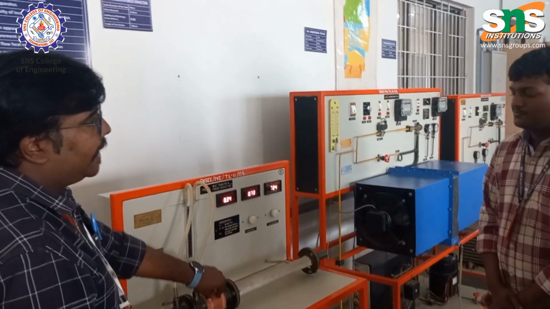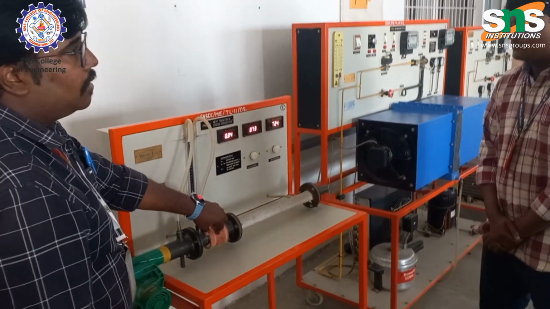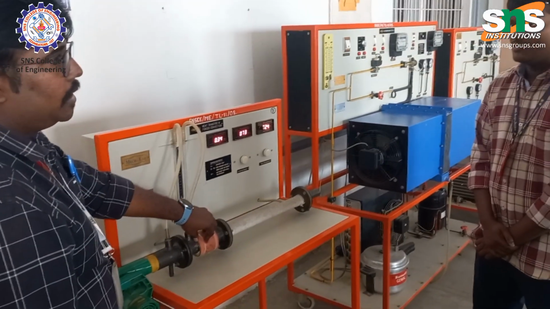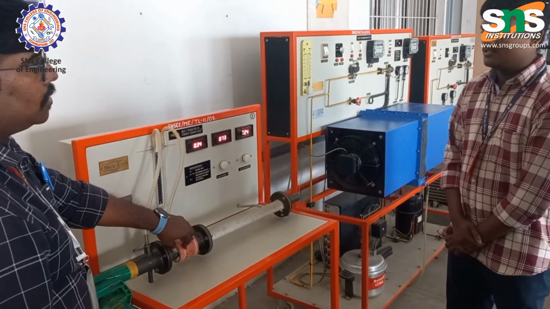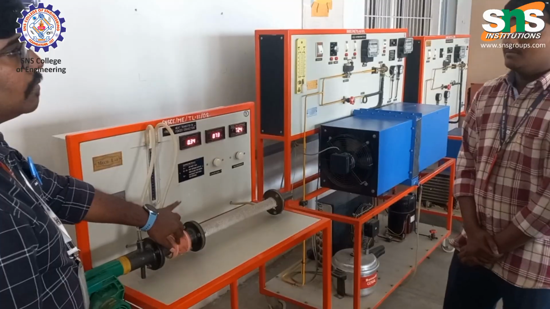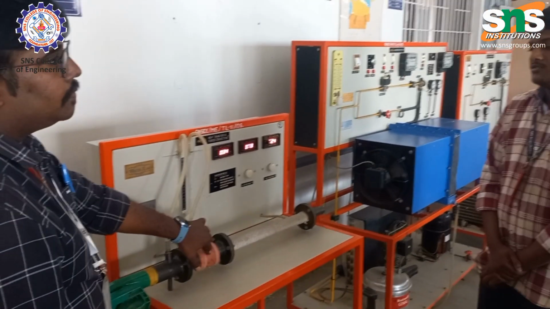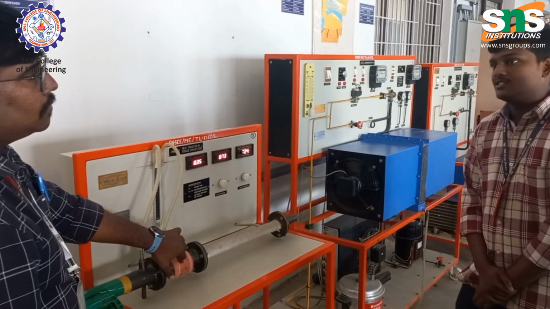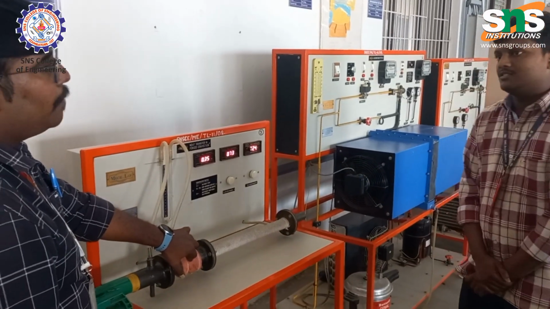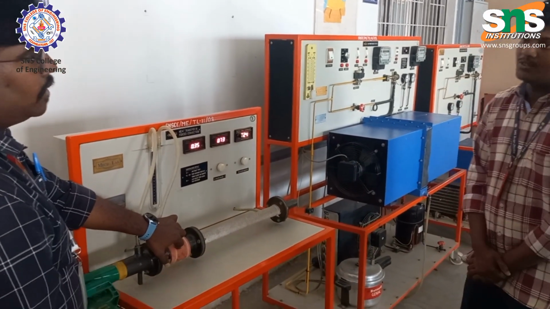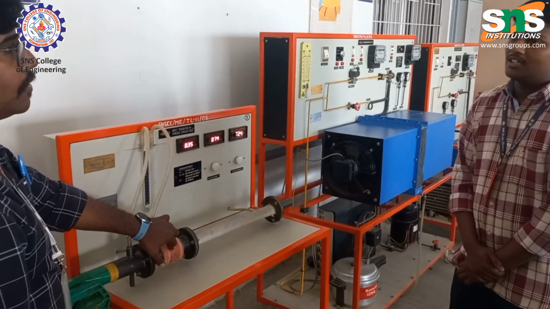So here the heat transfer coefficient comes in. Does anyone know about that? What is the heat transfer coefficient? How much heat is transferred by means of passing the fluid. So that is the heat transfer coefficient.